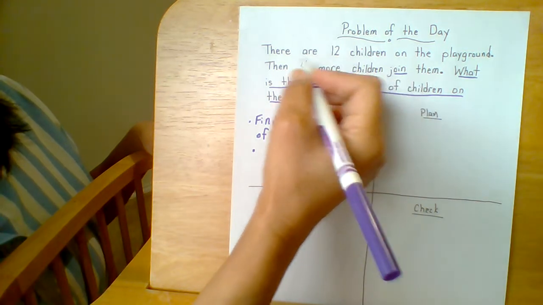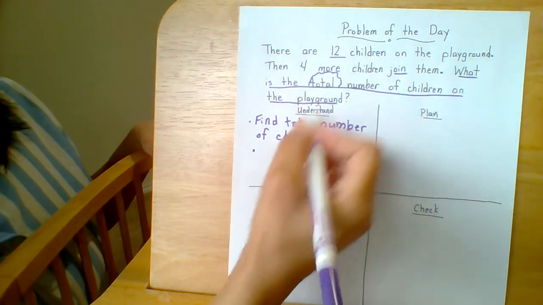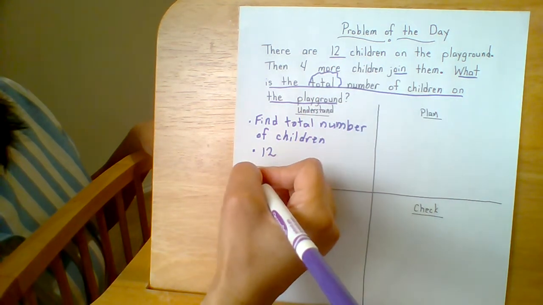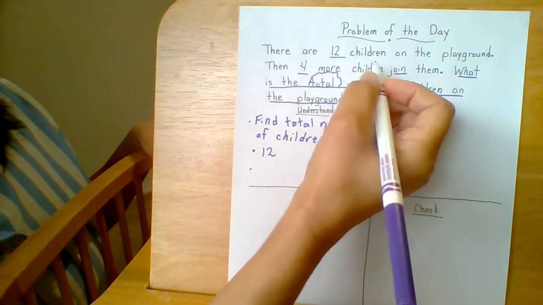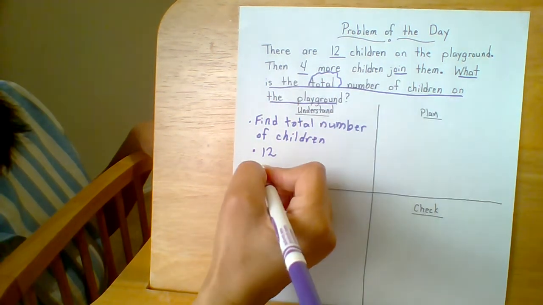So what information am I going to use for this problem? There are 12 children, so I'm going to use the information 12. And then I'm also going to use the number 4. Then four more children join them.